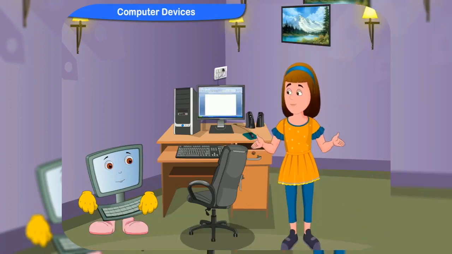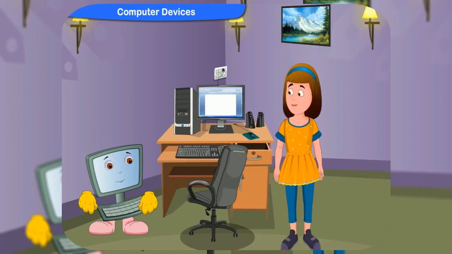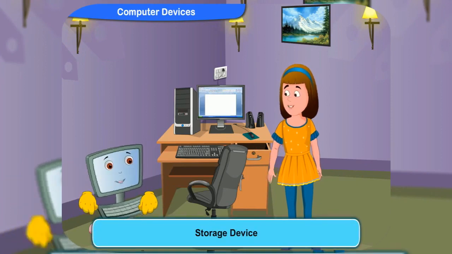All this information you are giving me, I'm sure I may forget some of it. I need to save it in my pen drive. You surely can, Rennie. That reminds me, is the pen drive also an input device? Well, no, Rennie. The pen drive is a storage device.